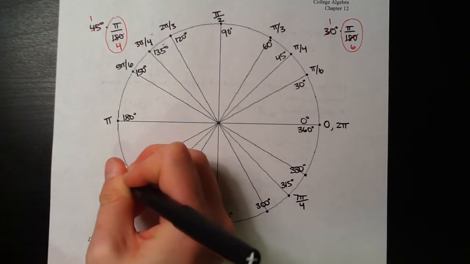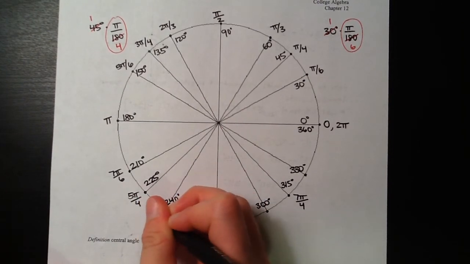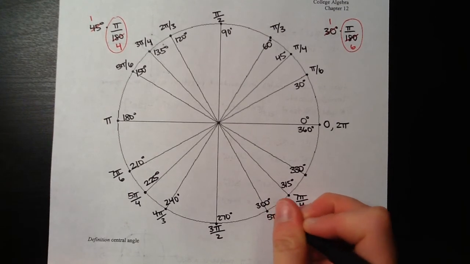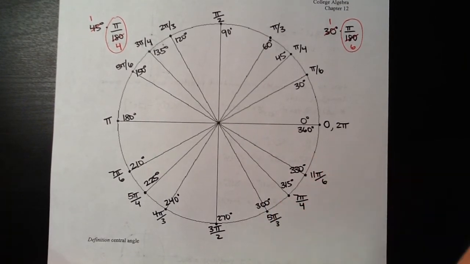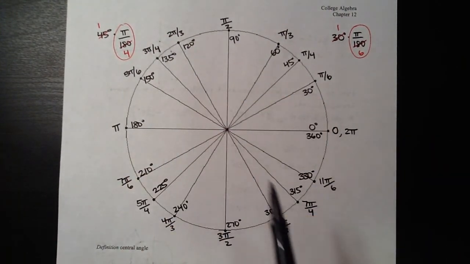7 pi over 6. 8 pi over 6. 8 over 6 is 4/3. 9 pi over 6. 9 over 6 is 3 halves. 10 pi over 6. 10 over 6 is 5/3, and 11 pi over 6. Well, I guess finally 12 pi over 6, and 12 over 6 is 2. So those are all your radian measures.